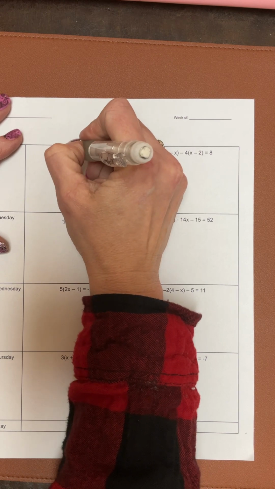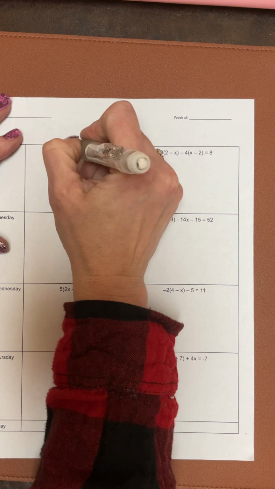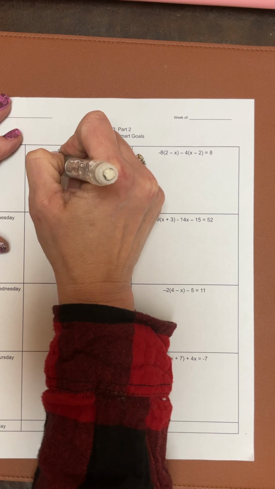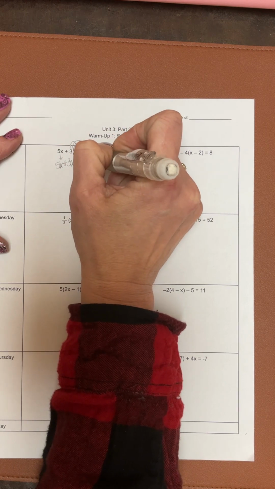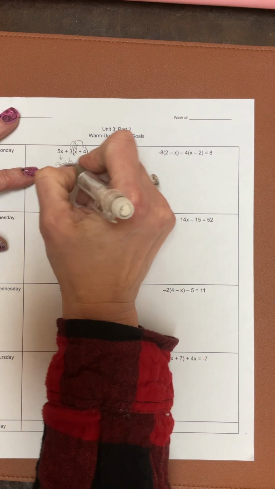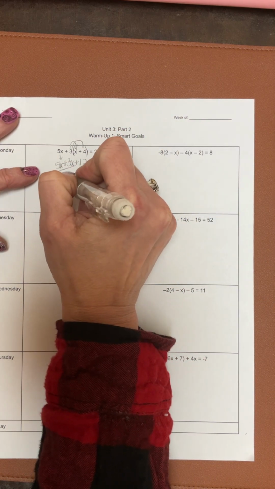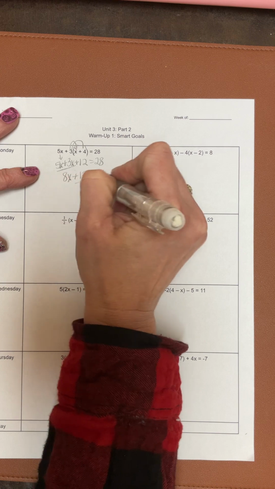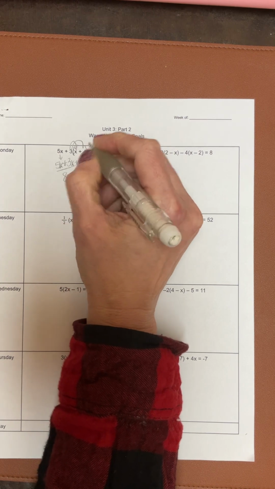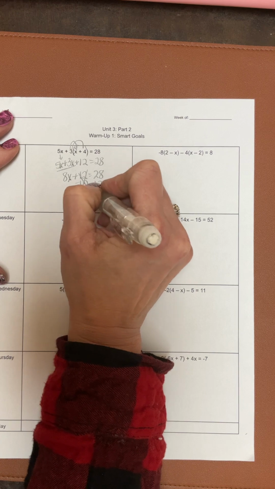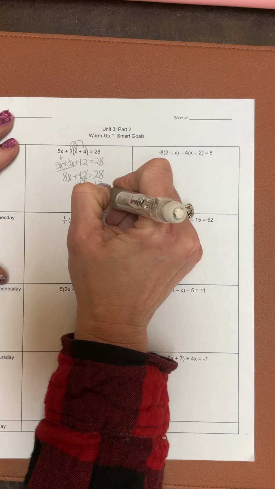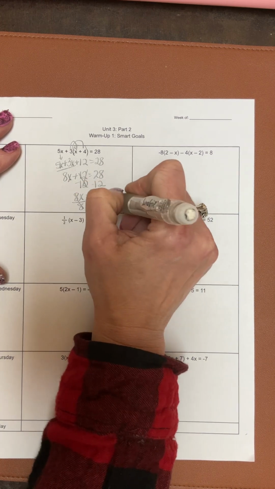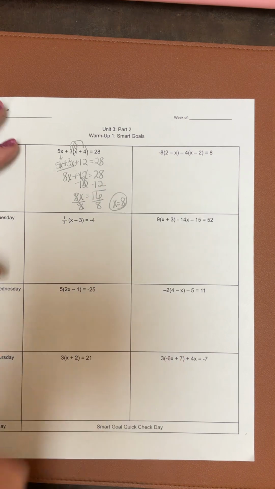So 3 times x is 3x. 3 times 4 is 12. We're going to bring down this 5x equals 28. Then we have like terms right here. So we're going to do 8x plus 12 equals 28. Subtract 12 from both sides. 8x equals 16. Divide both sides by 8. And x equals 8. And that's it.